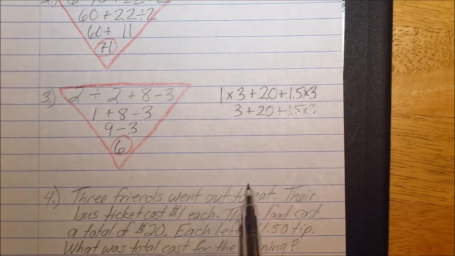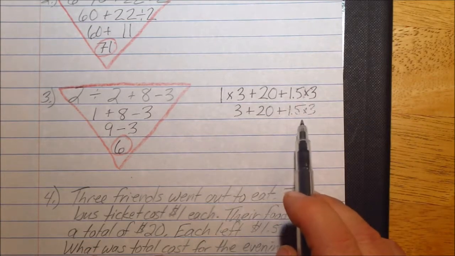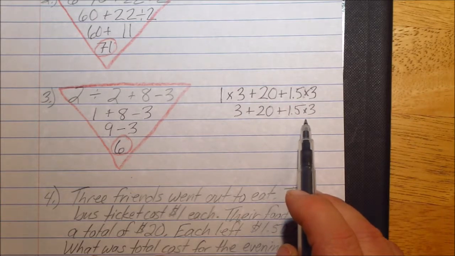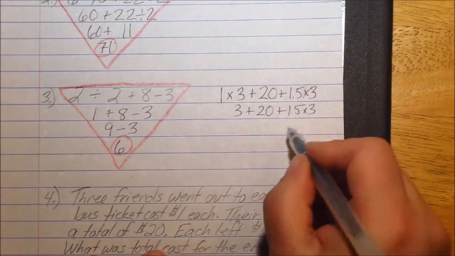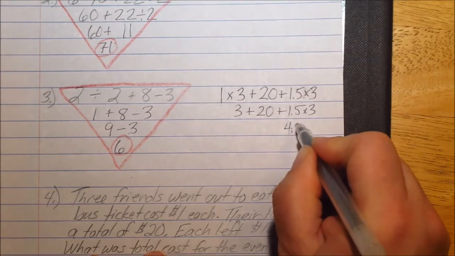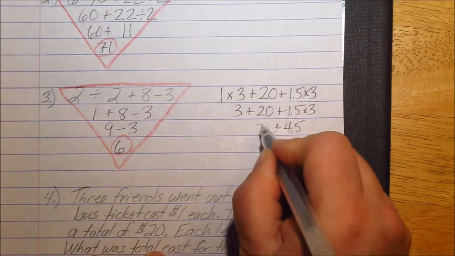Okay. Any other multiplication or division? Yes, right here. 1.5, I should say that right. 1 5/10 times 3 is 4 5/10. Then bring down the rest.